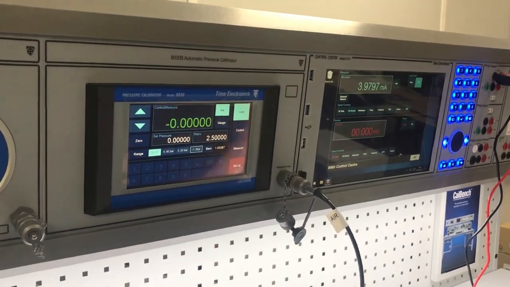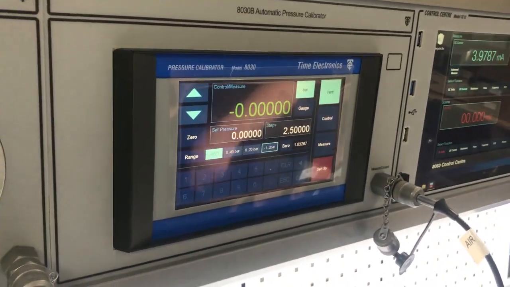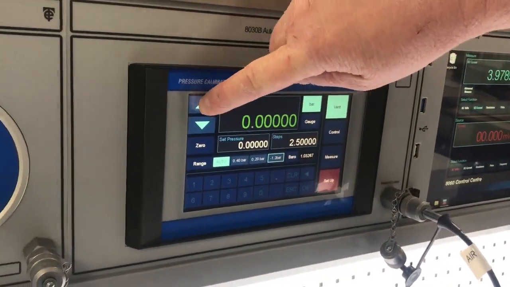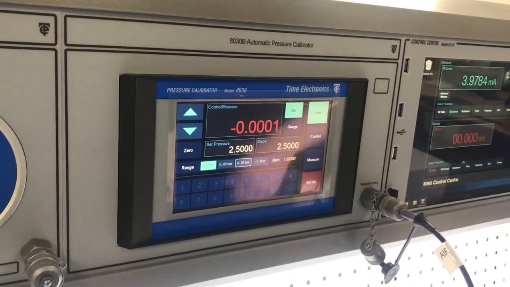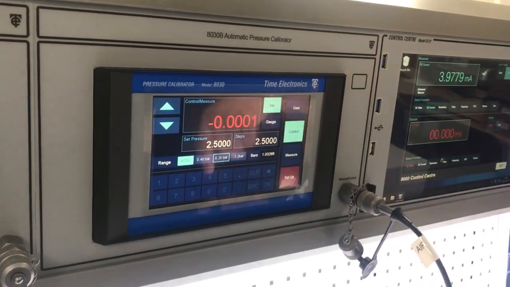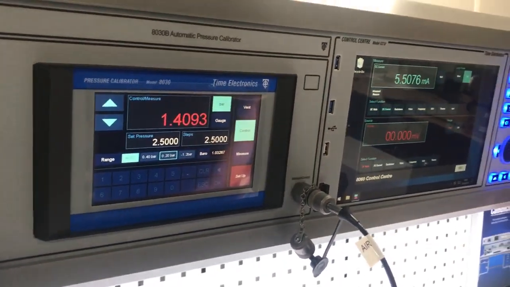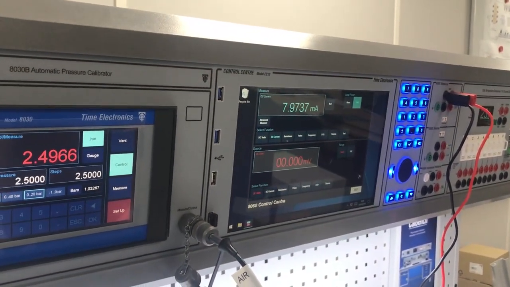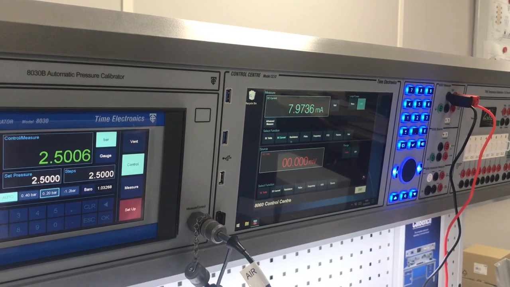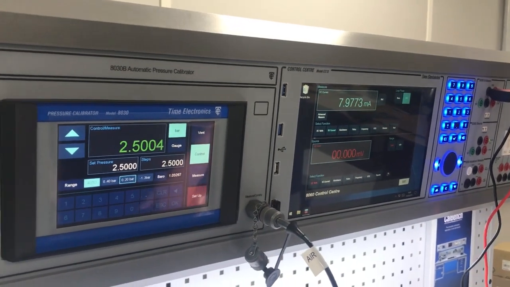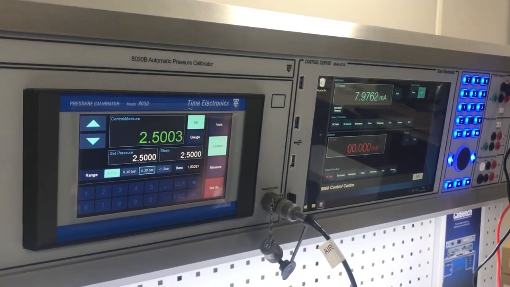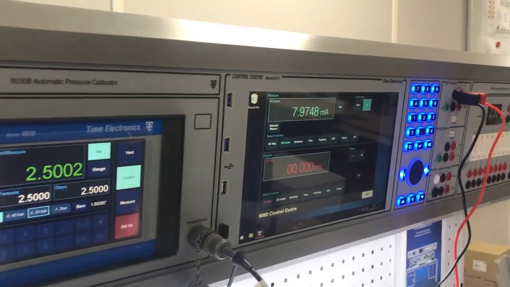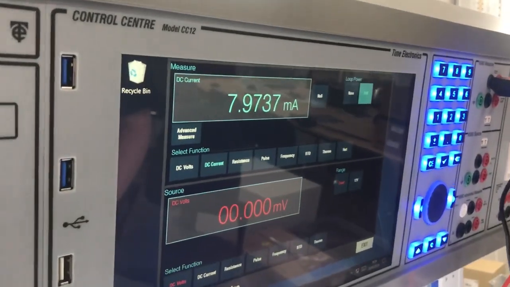I can increase the applied pressure, and in this case I've got the 8030 set to have 2.5 bar steps, so I can use these step buttons to increase the pressure. I put it into control mode, so now the 8030 is applying 2.5 bar. We're reading nearly 8 milliamps.